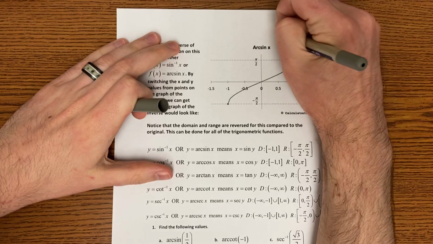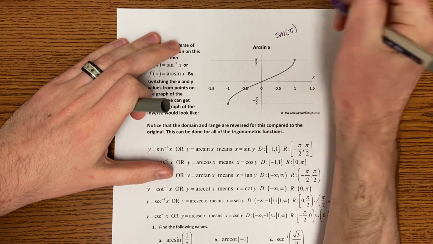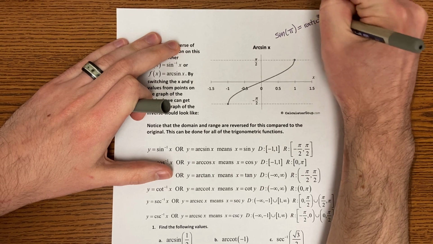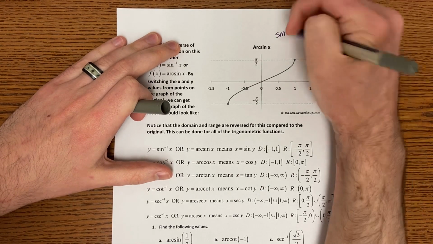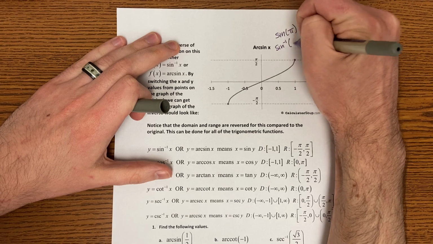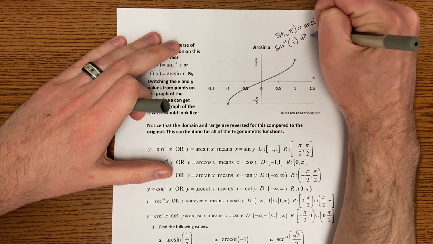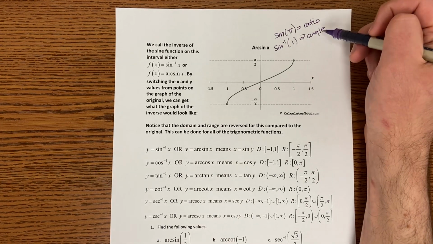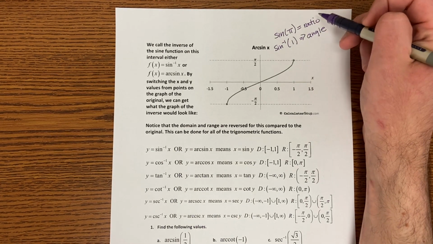When you see, say, sine of pi, you're really looking at a ratio of values that are on the triangles. But if you see something like sine inverse of 1, this is going to spit out an angle of some kind because it takes a ratio and spits out an angle versus taking an angle and spitting out a ratio.